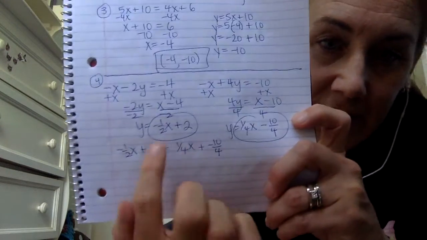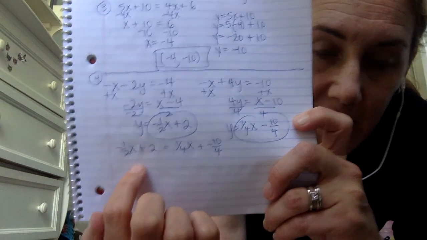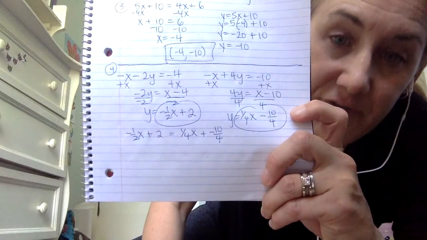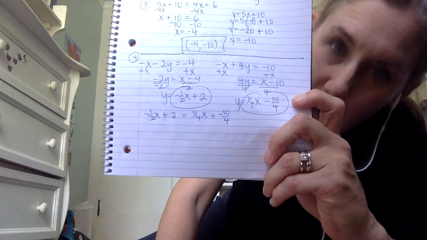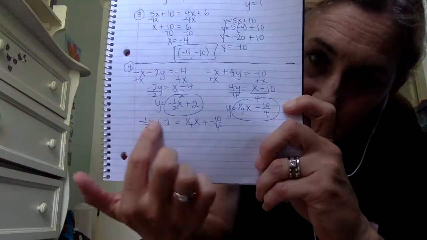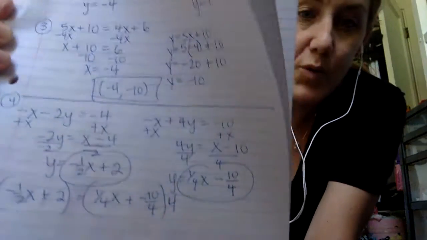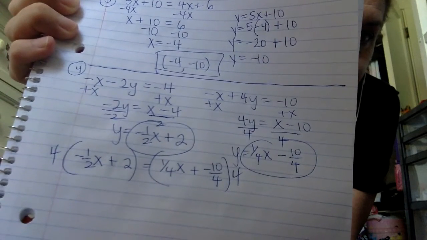And so then you set up your substitution. This equals that. Now, what makes this a little bit harder is the fractions and the fact that you have to get the y alone. So how would you do this? Fraction busting. We're going to multiply both sides by the least common multiple of 2 and 4, which is 4, right? You have to multiply both sides by 4.